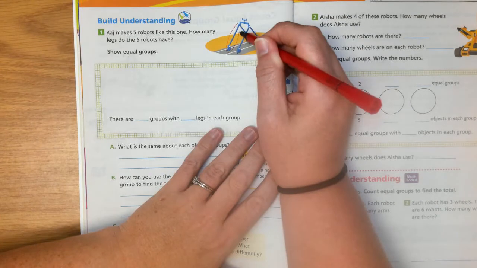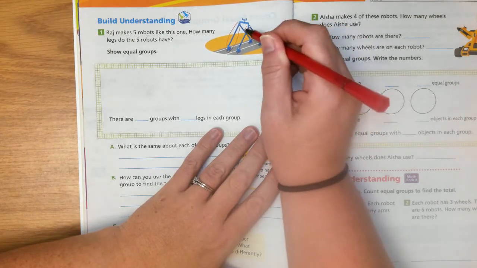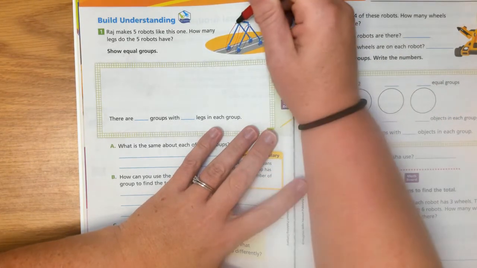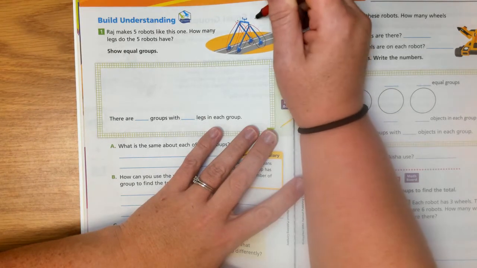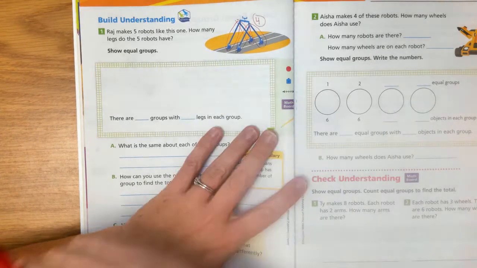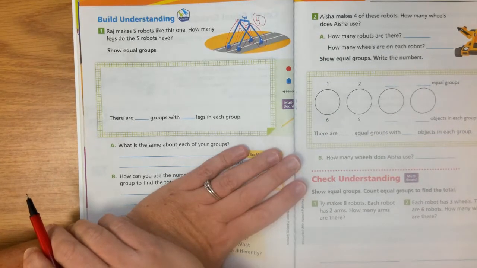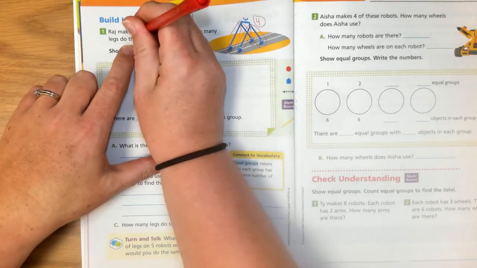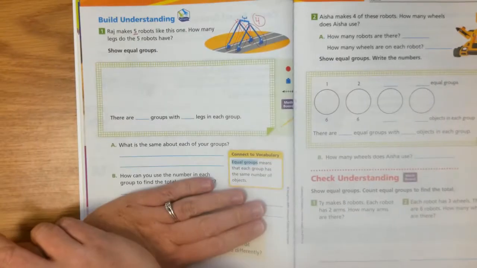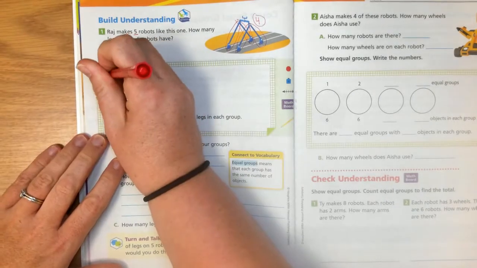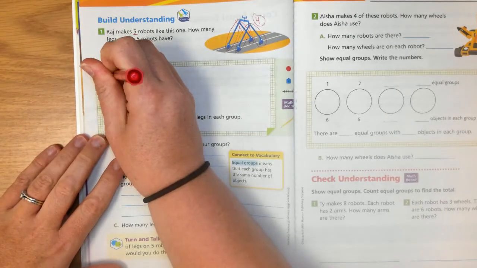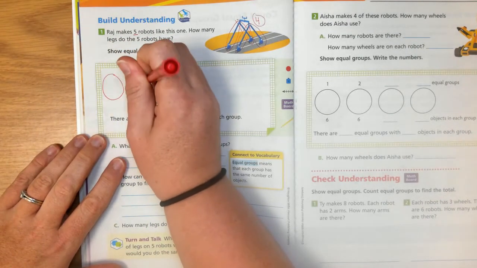So we can see there is 1, 2, 3, 4 total legs for each robot. Okay? But Raj wants to make 5 robots. So I am going to draw how many circles? 5 circles.